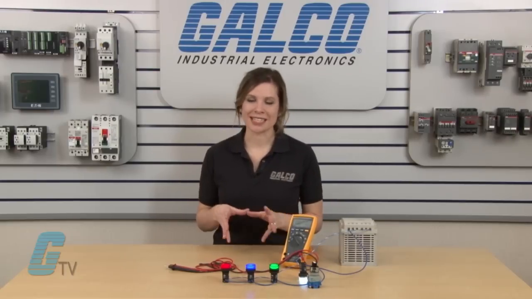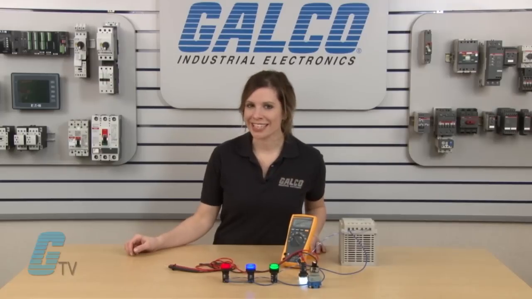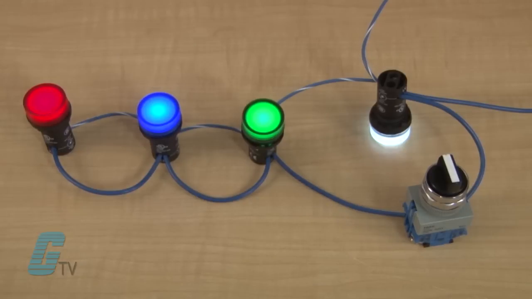Using the load I have in front of me, I will show voltage being supplied. I have here a few pilot lights wired in parallel and connected to a power supply. The first pilot light here is connected to a selector switch that is completing the circuit for all of the lights here. The first pilot light will be continuously energized for this demonstration.